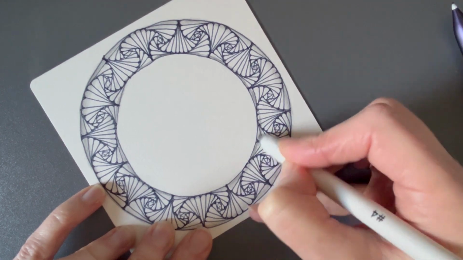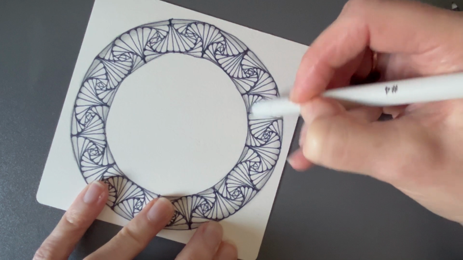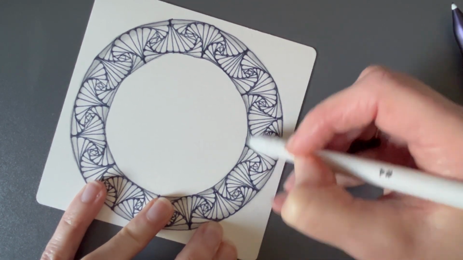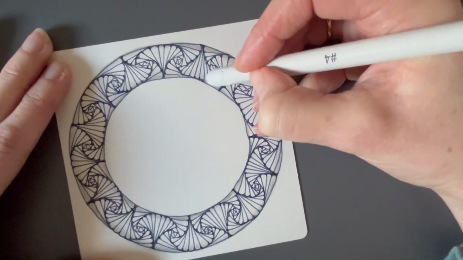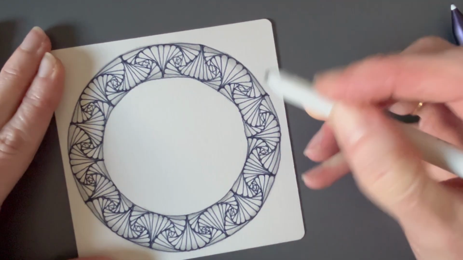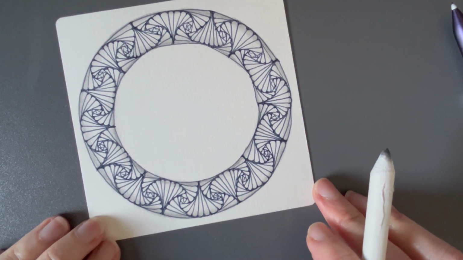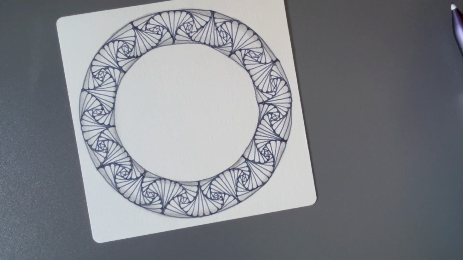And do that all the way around. And that pencil just adds a bit more oomph really to everything.